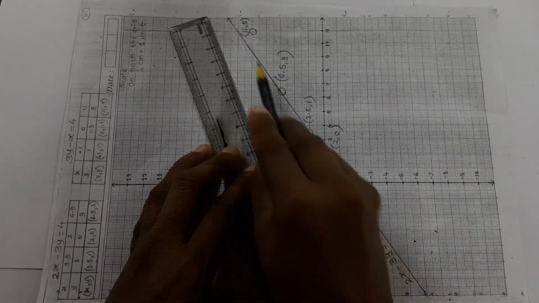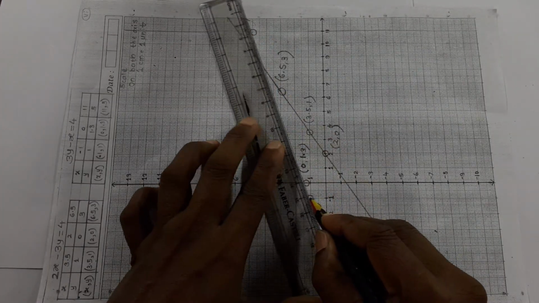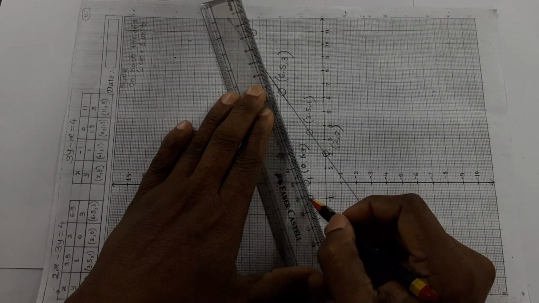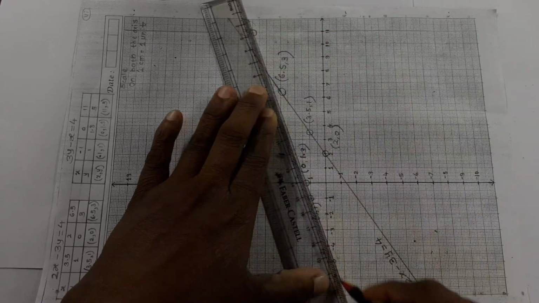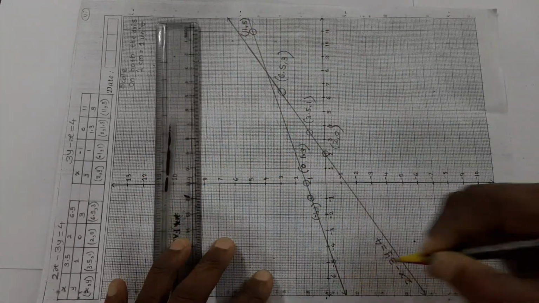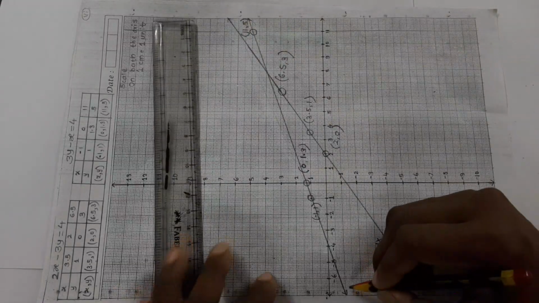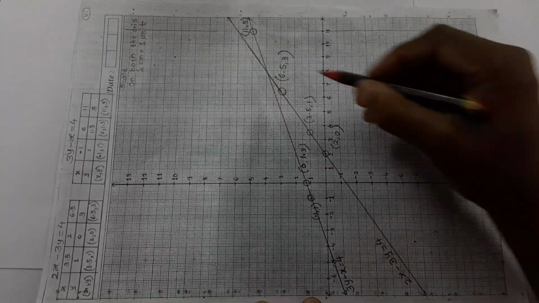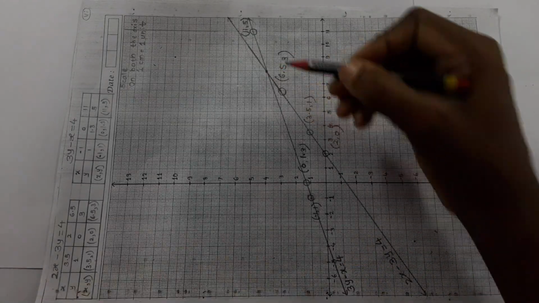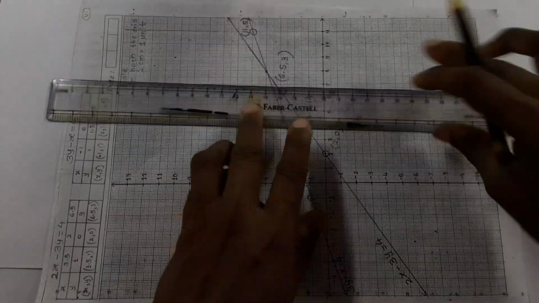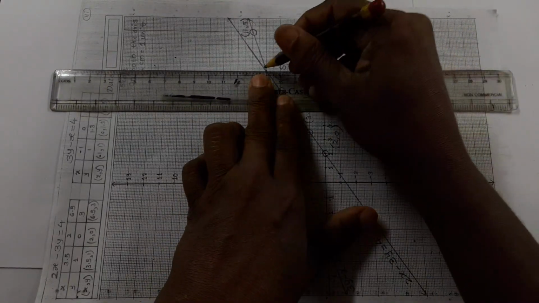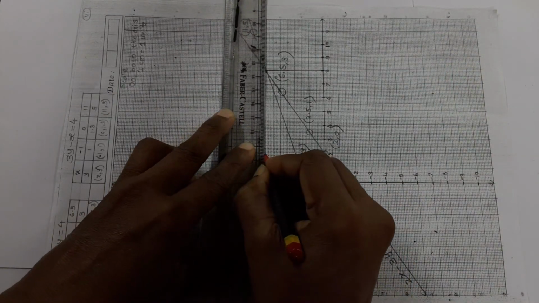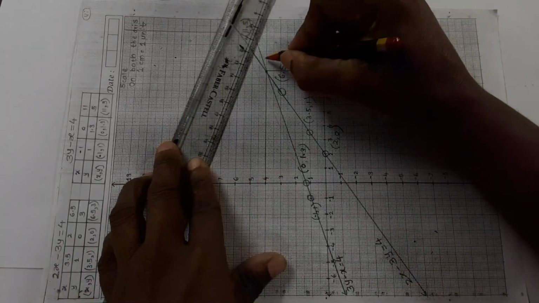This one first, second and this one. So now drawing the line passing through these 3 points, students. See here. Yes. So now this is the line, and name the line at this end: 3y minus x is equal to 4. So now here this is the intersecting point, students. That intersecting point will be 8, 4.